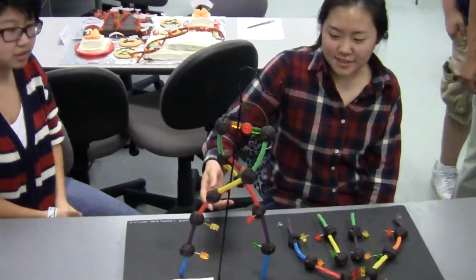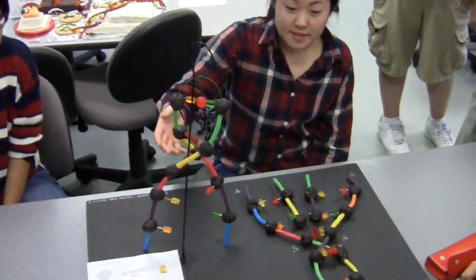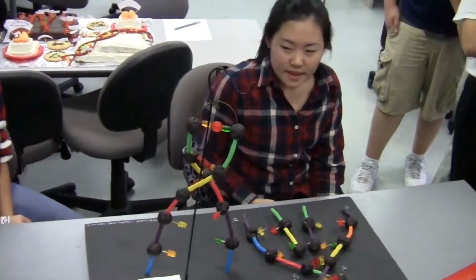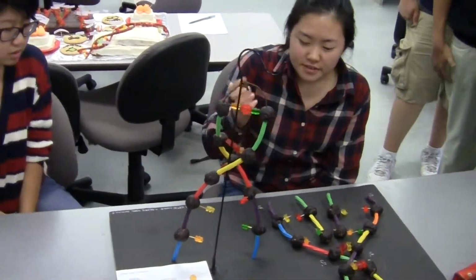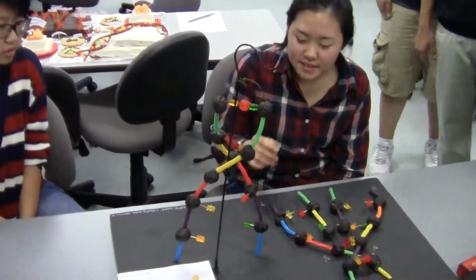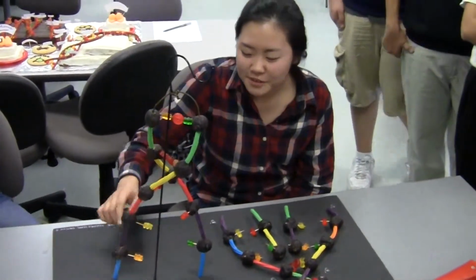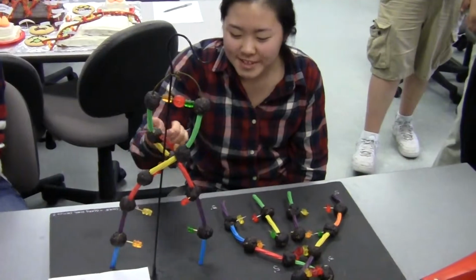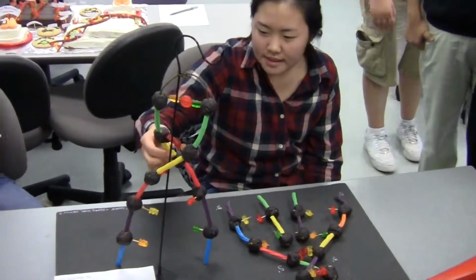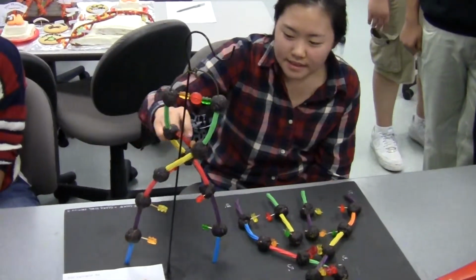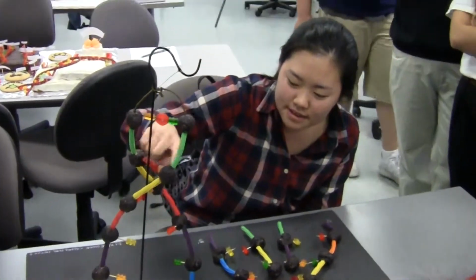So this is our DNA structure, and it's a double helix shape, as you can see. And the DNA nucleotides consist of one deoxyribose sugar, which is shown by the black chocolate munchkin, and this is a phosphate, and then it has all the bases on it.